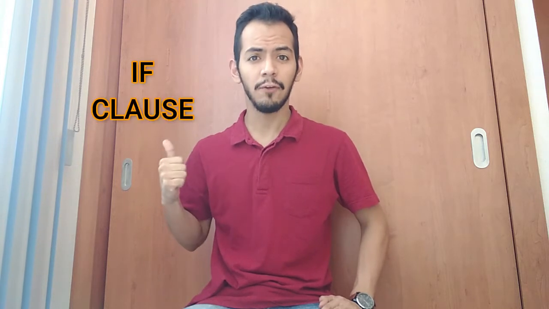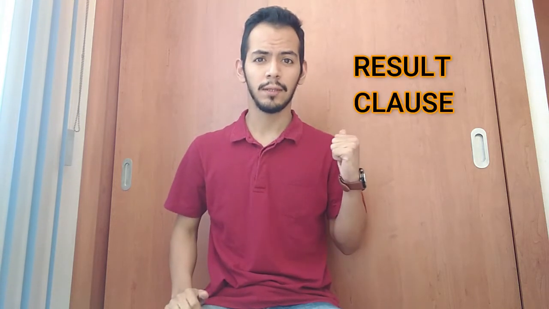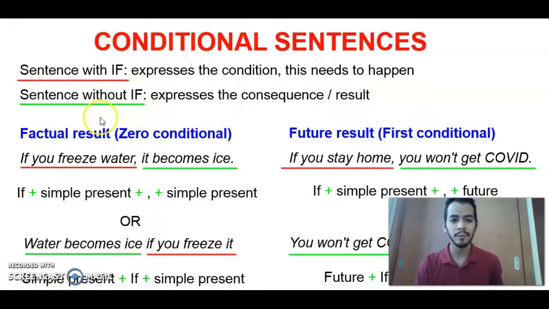Conditional sentences receive that name because, well, they express a condition. When we use conditionals, we need two sentences: the if clause and the result clause. Today we have two types of conditionals. We have the factual result or the zero conditional, and then we have the future result or first conditional.